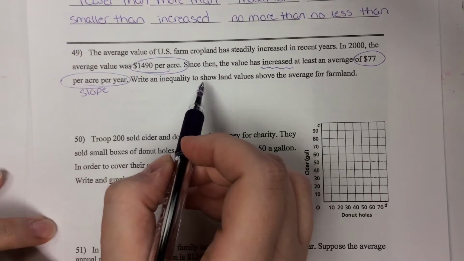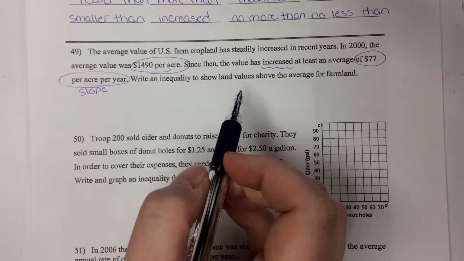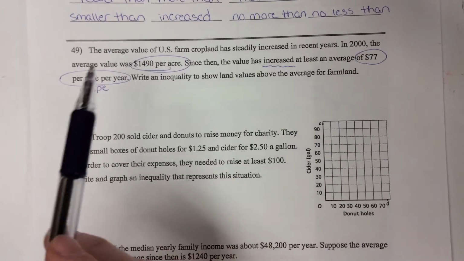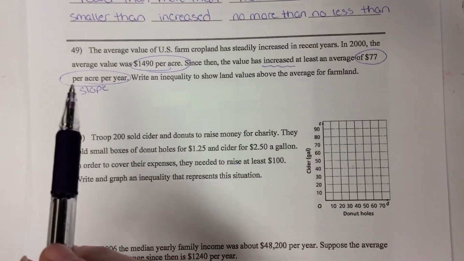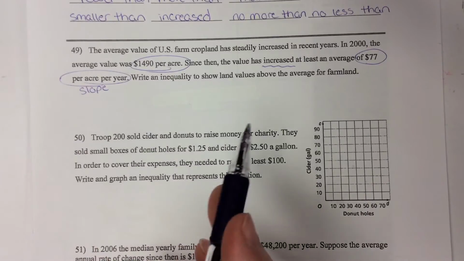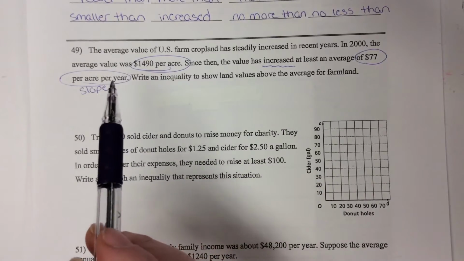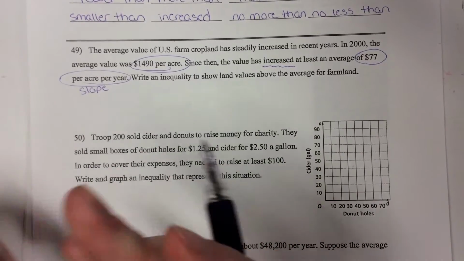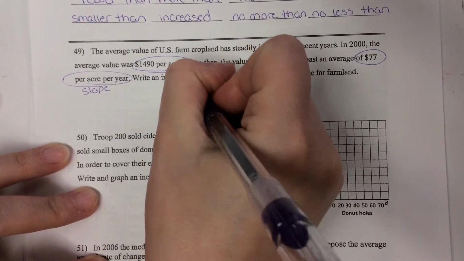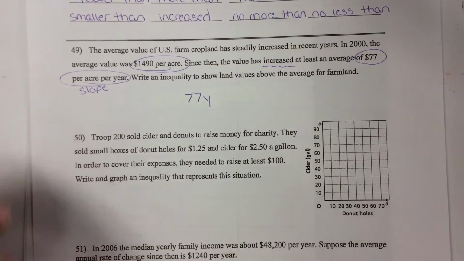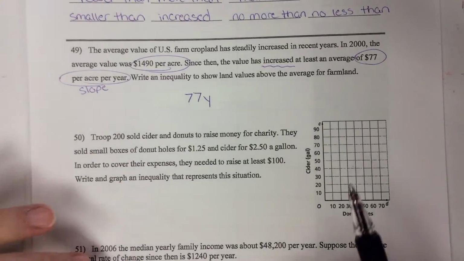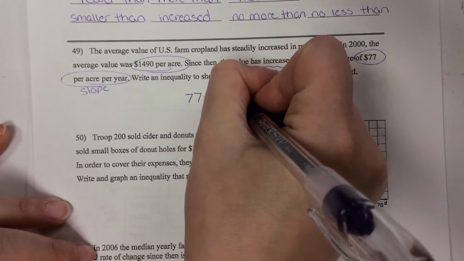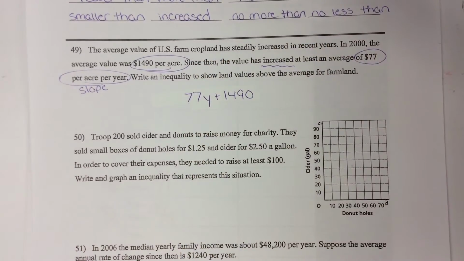We need to write an inequality to show land values above the average for farmland. All right, so right away in your head, you should be thinking, $77 per acre, if we're talking some certain amount per size of land, this right away should remind you of slope because we're talking about a rate. This is a ratio, some kind of rate at a certain amount. So we have $77 per year. I'm going to use Y for my variable when I'm talking about years. And it started off at 1,490, so plus 1,490. Okay, so we're almost done.